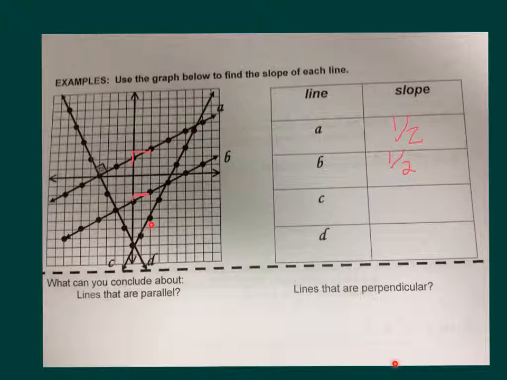For line C, which is this line right here, I count up 1, 2, and over 1. So it's 2 over 1, or we could write it just as 2. And then I need to find the slope of line D. If I count rise over run, it goes up 2 and back 1. So it's 2 over -1, which is the same thing as -2.